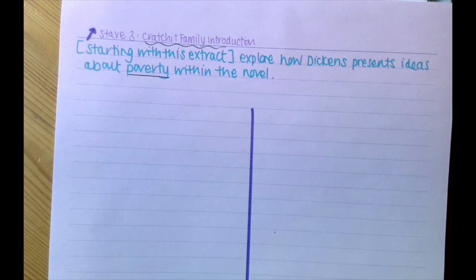Now this is a question on poverty. So you've got to be thinking about the big message that Dickens was also trying to present within A Christmas Carol. What was he trying to say about poverty? Remember that there are 2 types of poverty that Dickens explores within this novella. He explores the idea of financial poverty, so what we would actually commonly just refer to as poverty, and also this idea of emotional poverty, and actually which is worse.